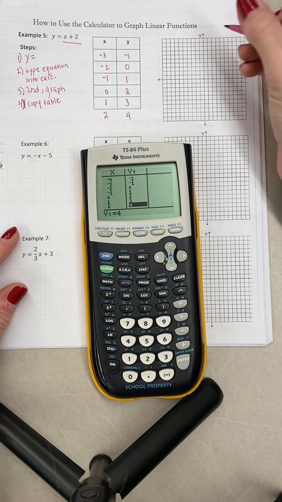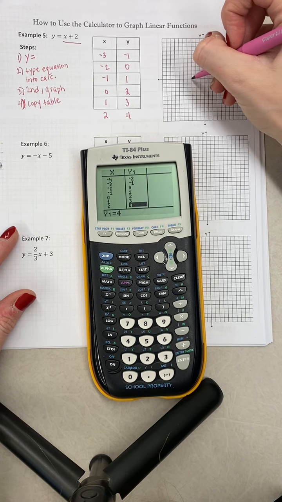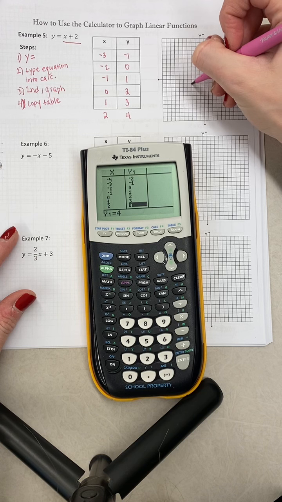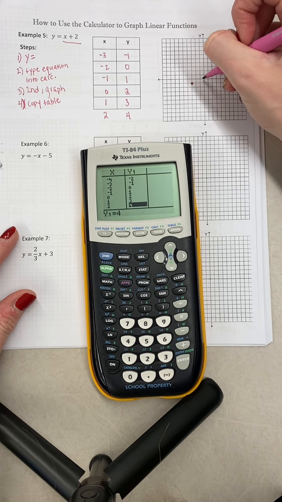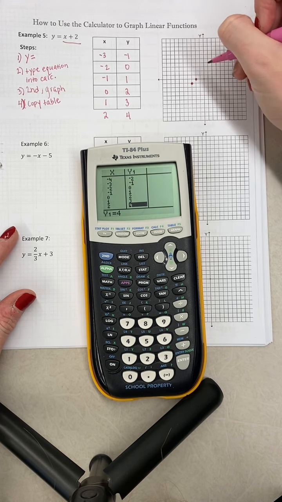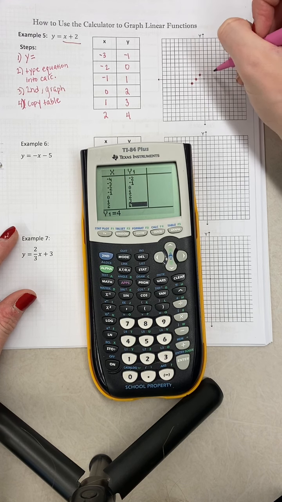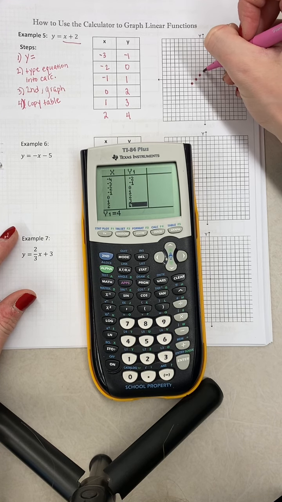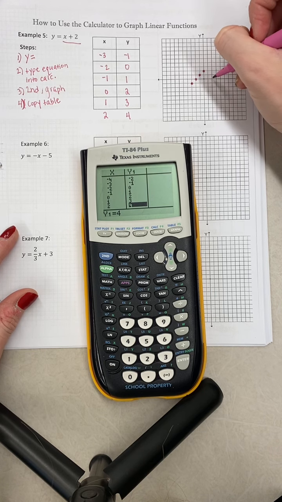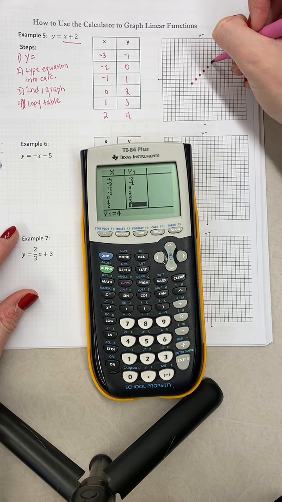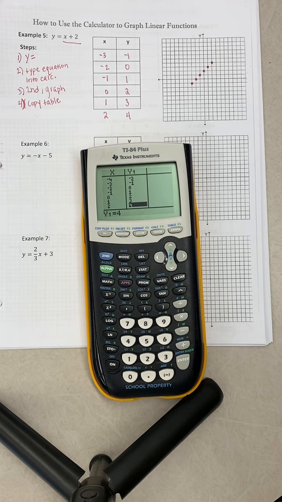So then you're going to plot those points. So I have -3, -1; -2, 0; -1, 1; 0, 2; 1, 3; 2, 4.